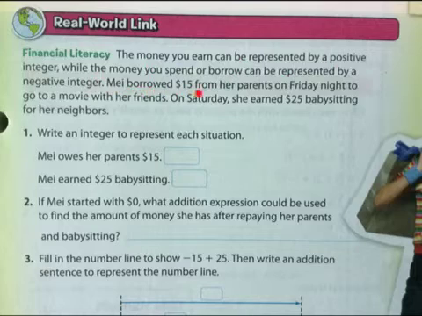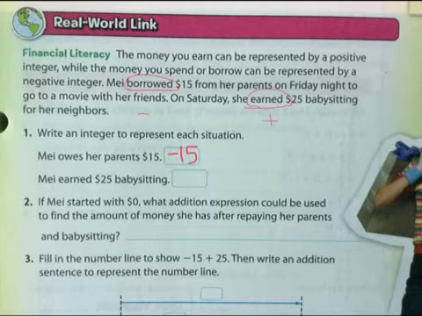May borrowed $15 from her parents on Friday night to go to the movie with her friends. On Saturday, she earned $25 babysitting for her neighbors. The key words here are borrowed, which is not her money, so she's going to owe that money, and earned. Earned is clearly a positive, but borrowing is a negative. Let's write them as integers. May owes her parents $15. When you owe money, that's a negative. It's money that you don't have.